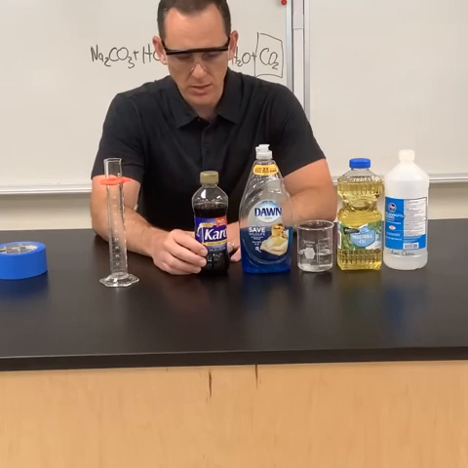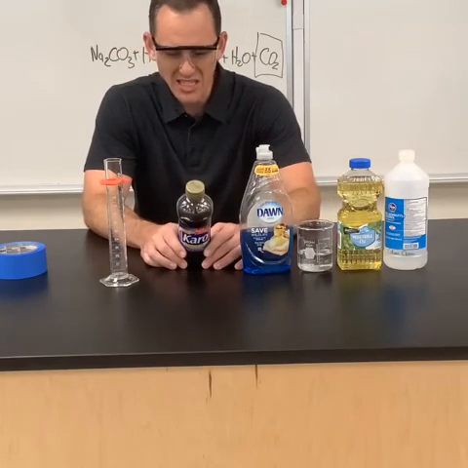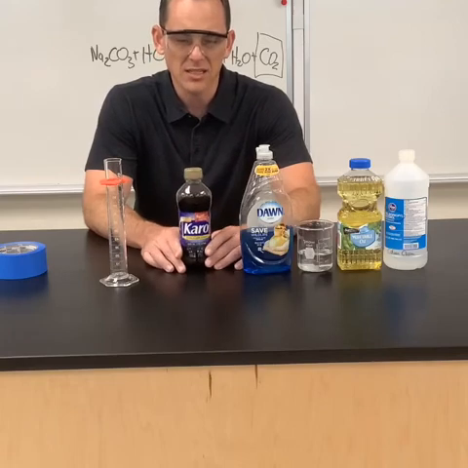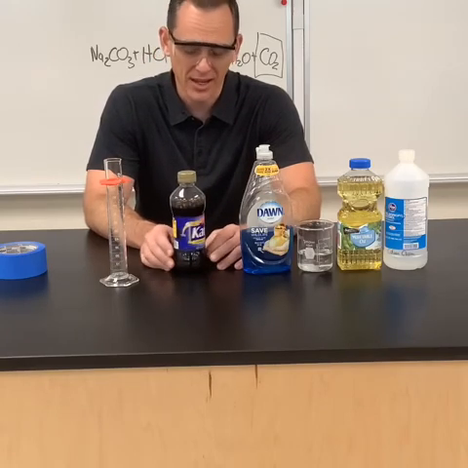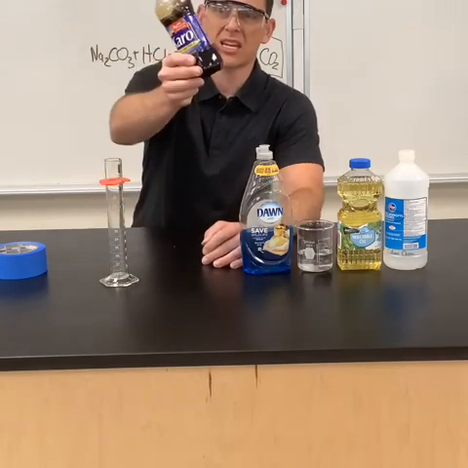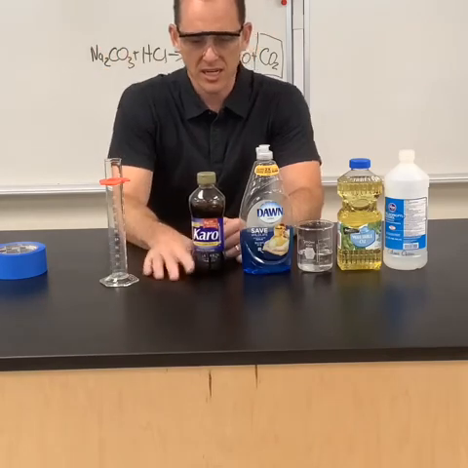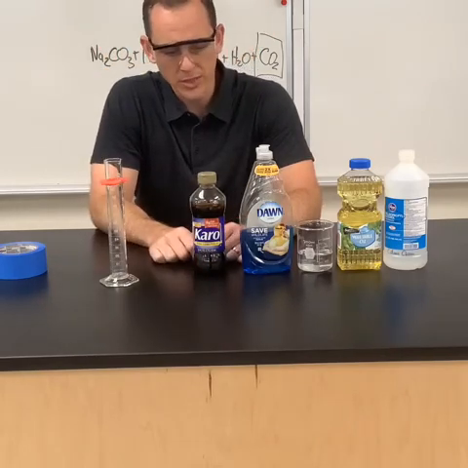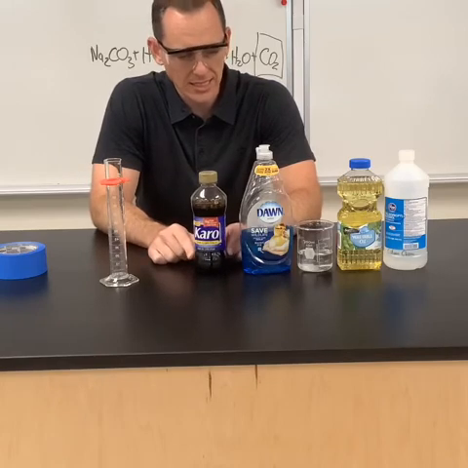So the Karo syrup, for those of you who don't know what that is, it's a thick syrup that often is used on pecan pie and stuff like that. I'm not a fan of it. I don't really like the taste of it, but you can see it is thick stuff. Very, very thick, very viscous is the scientific term we would use. This is what we should have calculated as being the most dense.